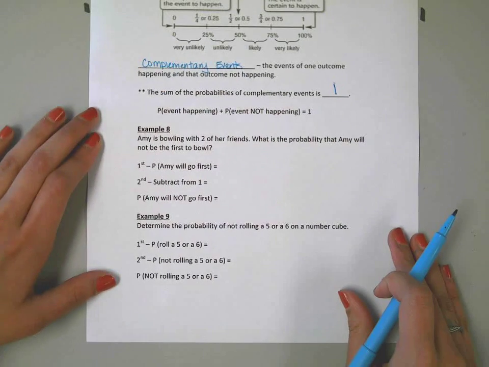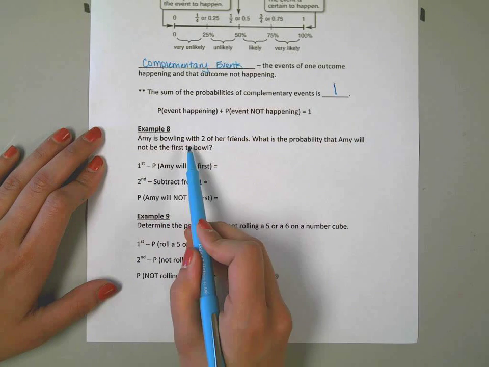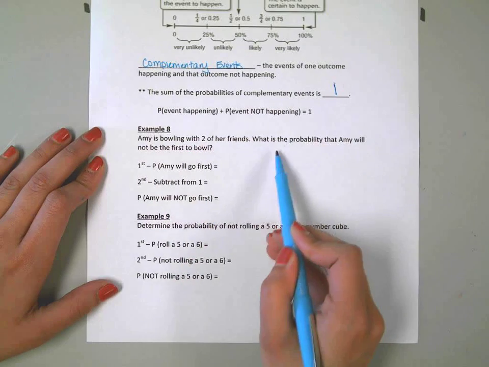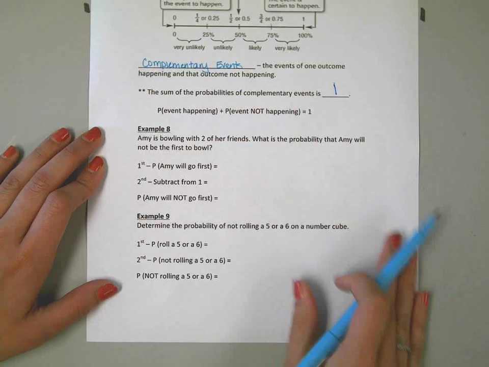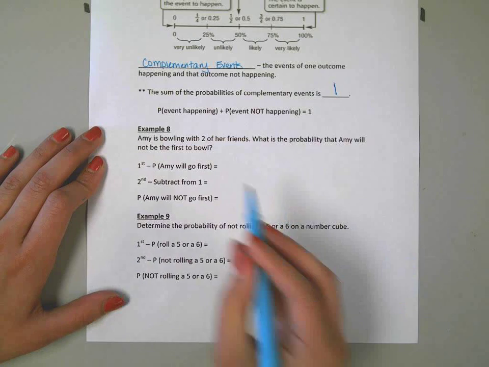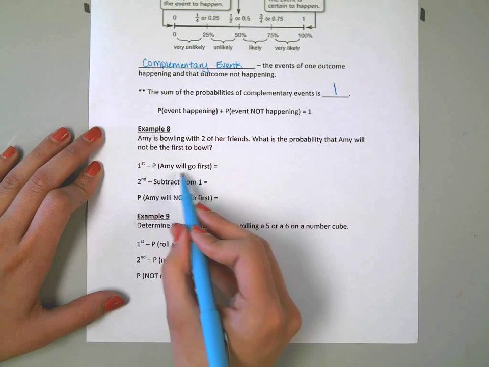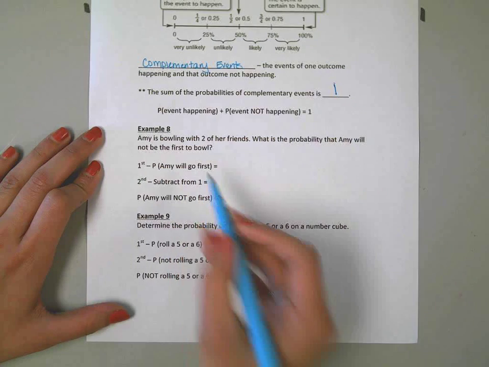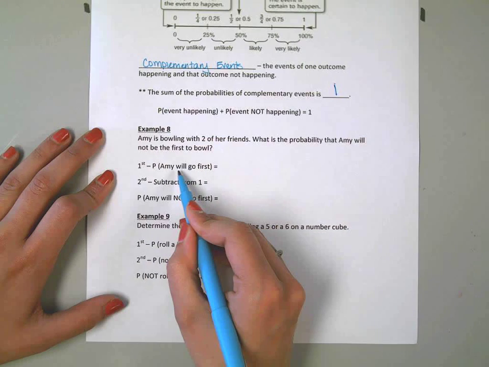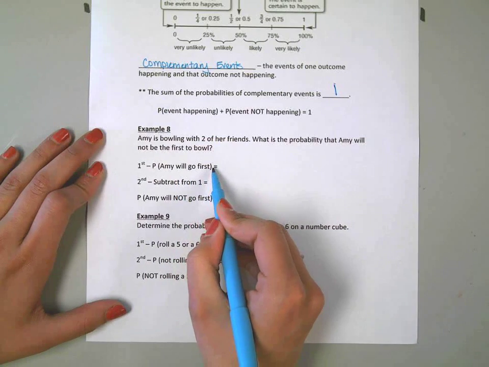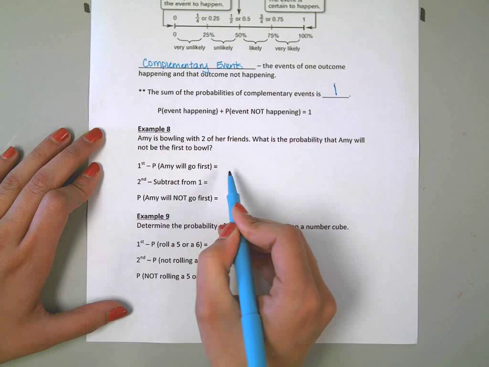Let's take a look at example 8 to understand this concept. Amy is bowling with 2 of her friends. What is the probability that Amy will not be the first to bowl? Our first step is to find the probability that Amy will go first. So to find the probability that Amy will go first, we think about our favorable outcomes and divide that by our total outcomes.